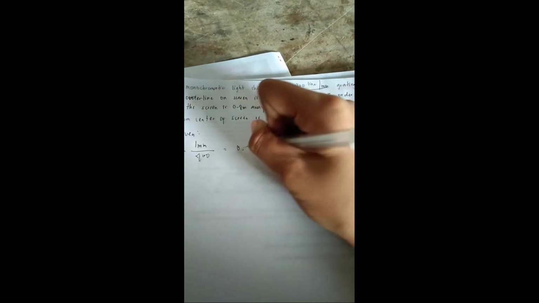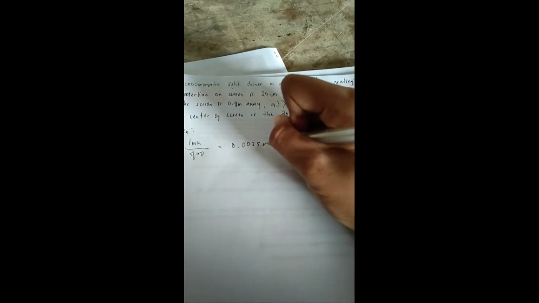So, 400 lines per millimeter grating means the distance between adjacent lines is 1 mm over 400, which is equal to 0.0025 millimeter.